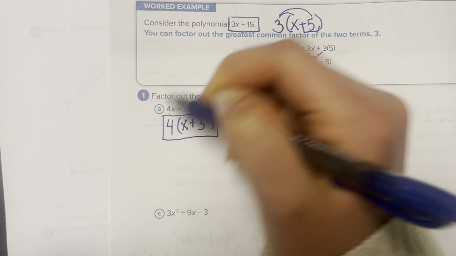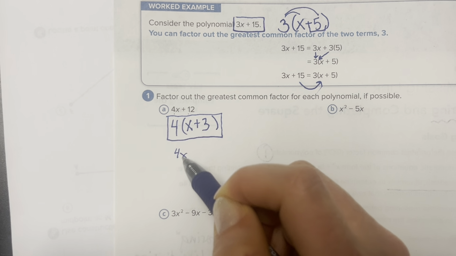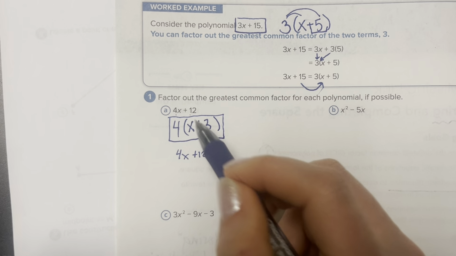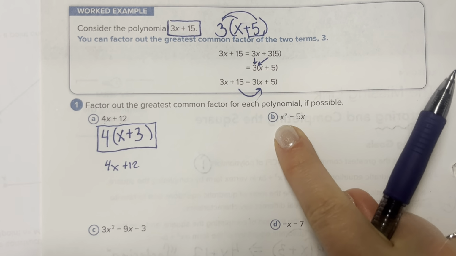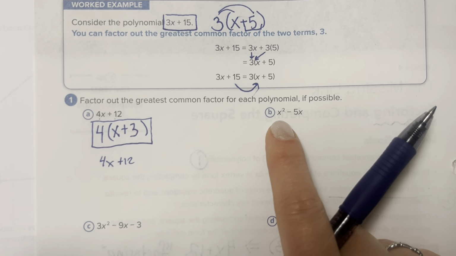If you would like to check your work, you can use distributive property. So 4 times x is 4x, 4 times 3 is 12, and you go, ooh, I did do it right, because I just checked my answer and went the other direction. When you go to one like B, you'll see that there's an x squared. So this is actually the first quadratic we've seen so far.